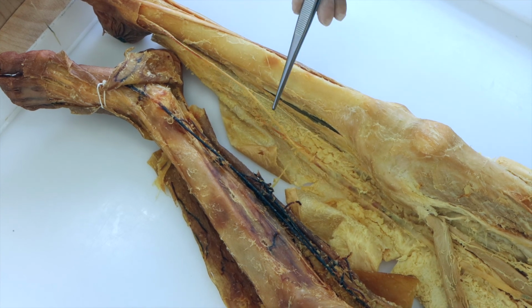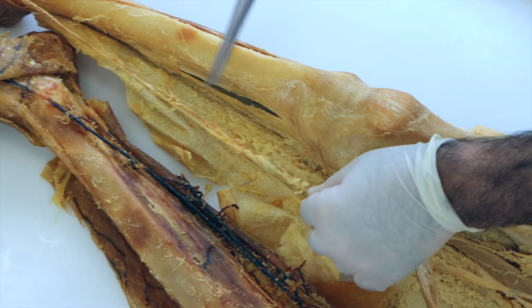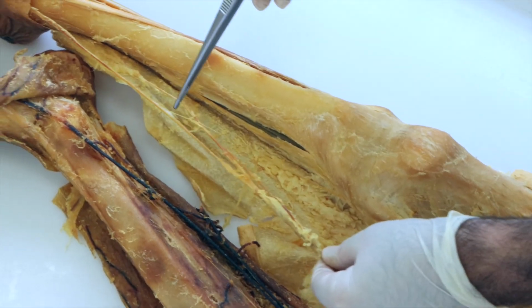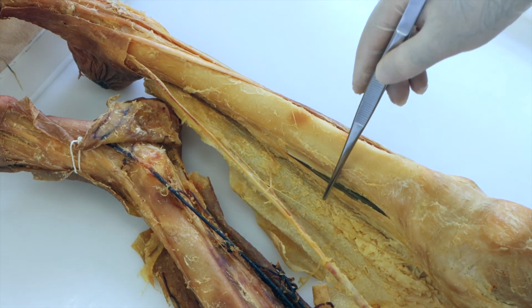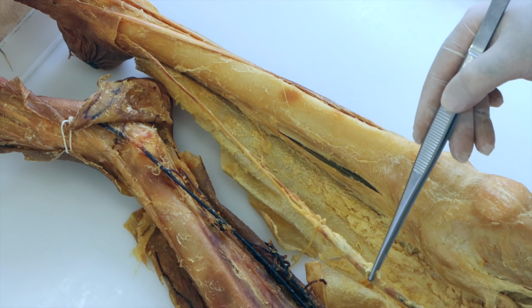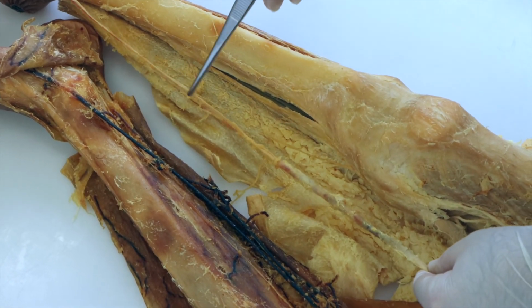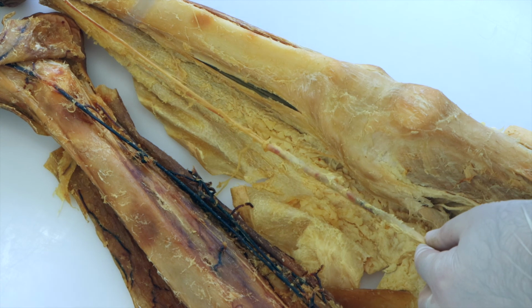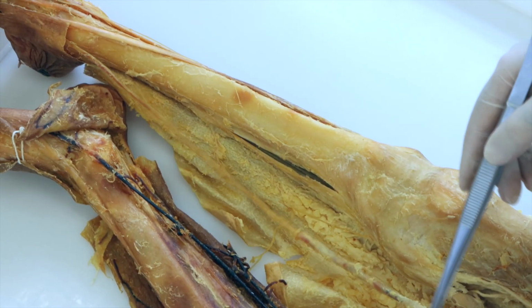This saphenous nerve continues and passes together with the greater saphenous vein. So the greater saphenous vein and the saphenous nerve have the same pathway in the medial aspect of the leg and the medial aspect of the foot.